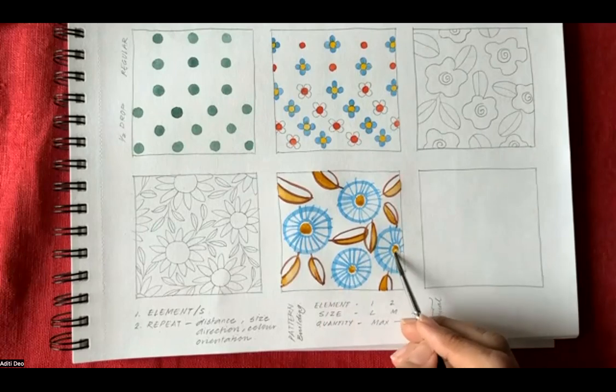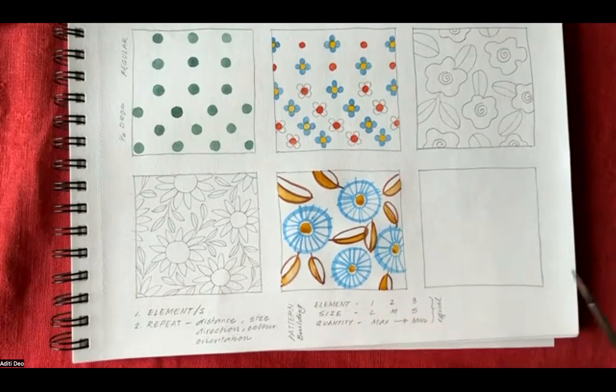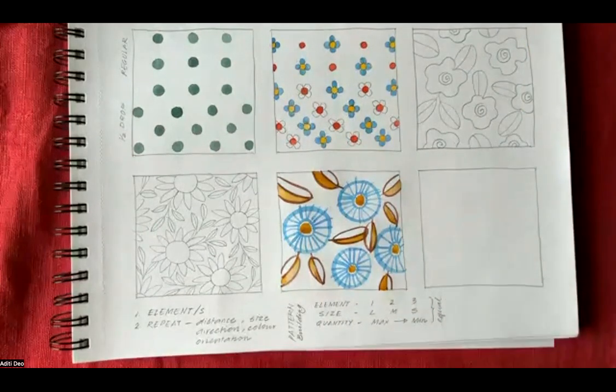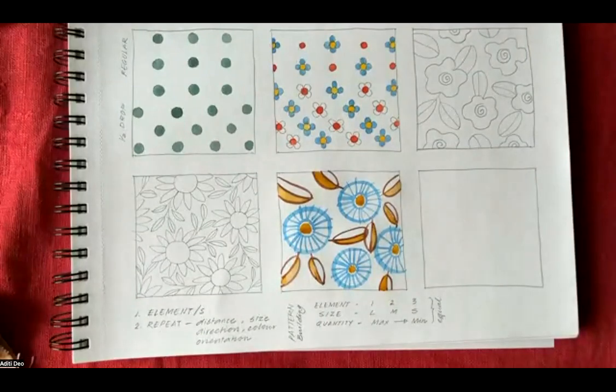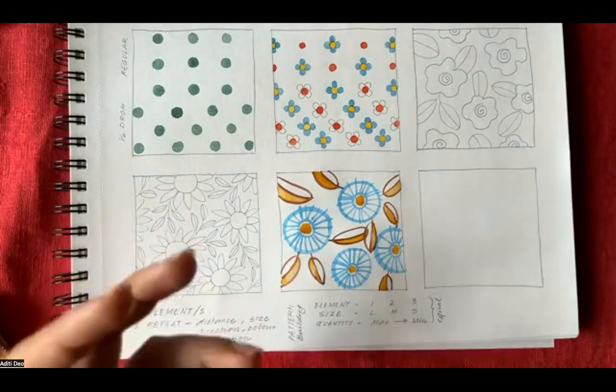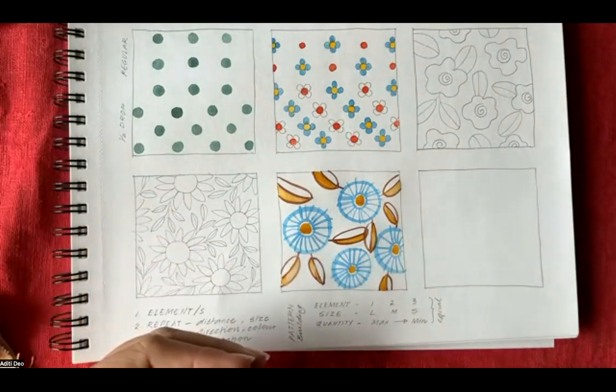So I hope you can see how the interaction of these colors is creating a mood. It creates some kind of an association.